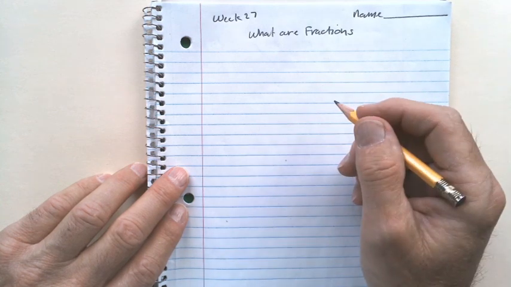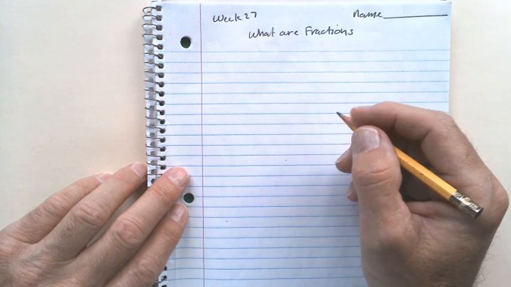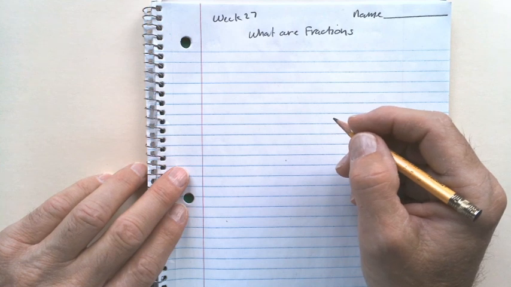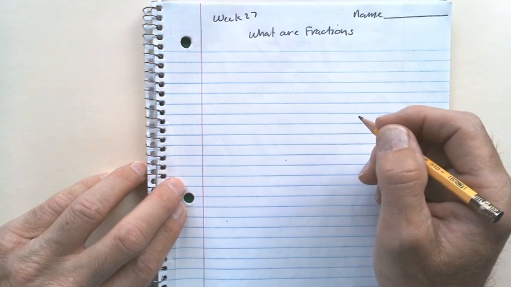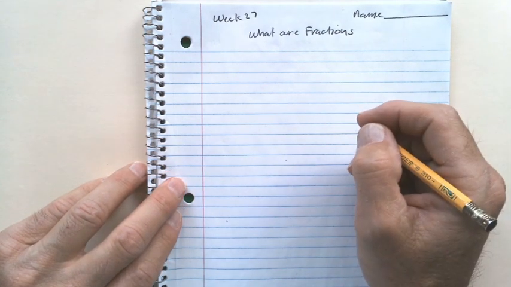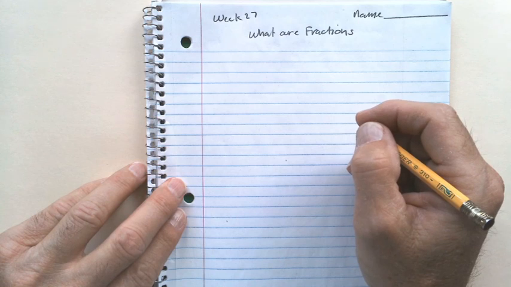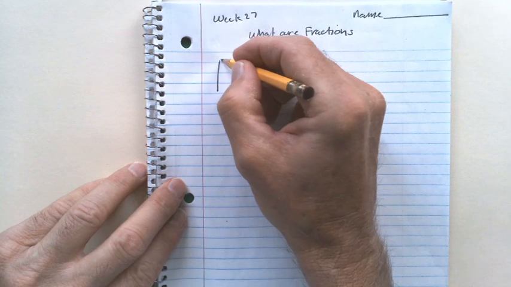Now I know you've had some fractions in third grade. You've actually had fractions since kindergarten, but they didn't call them fractions. But the most important thing to remember about fractions, and probably the most confusing part, is that a fraction is a unit, is one piece, okay?